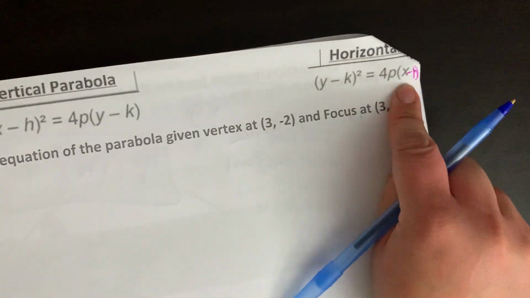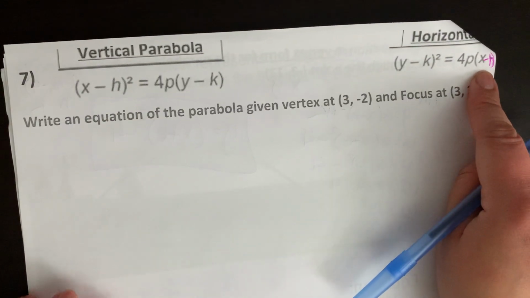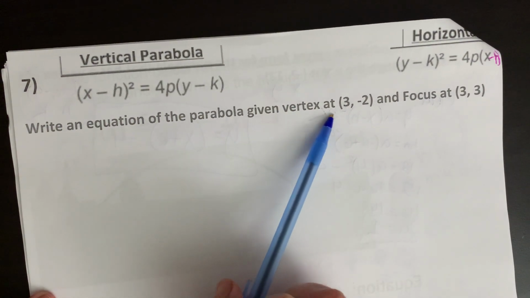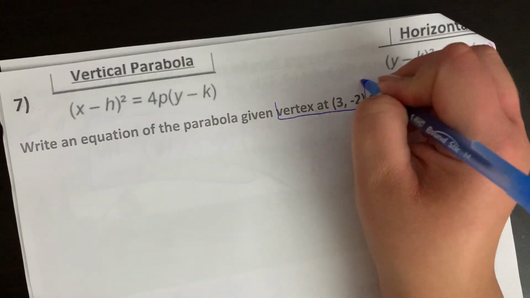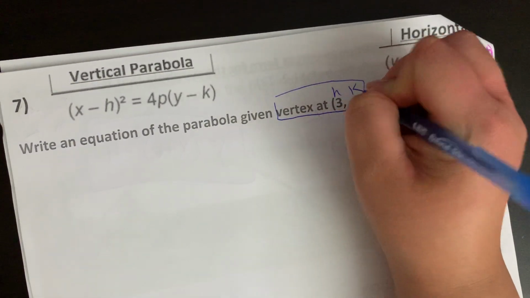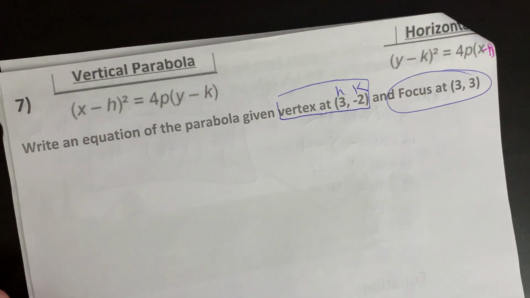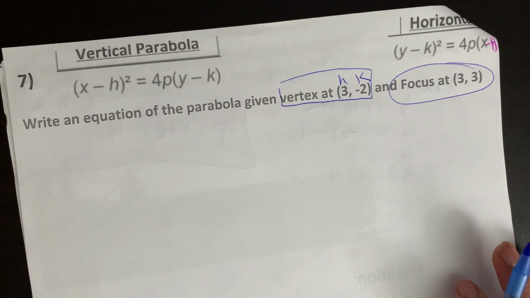So again, sorry, got cut off a little bit, but I filled it in. Okay, so write an equation of the parabola given vertex at 3, -2. Okay, so we have a vertex at 3, -2, so that's HK. And focus at 3, 3. Oh, great. So these are our beautiful focus problems with the directrix and everything. So remember, we're going to draw a picture, okay? That's how we're going to figure out if it opens up, down, just by getting a rough draft of what we have.